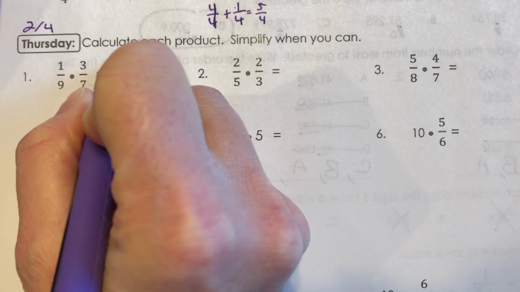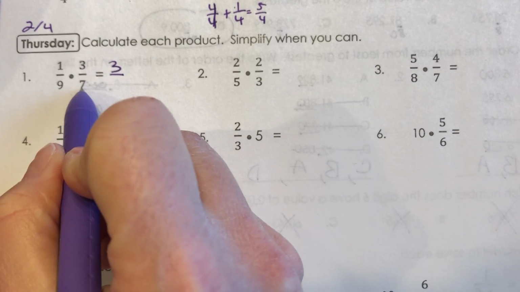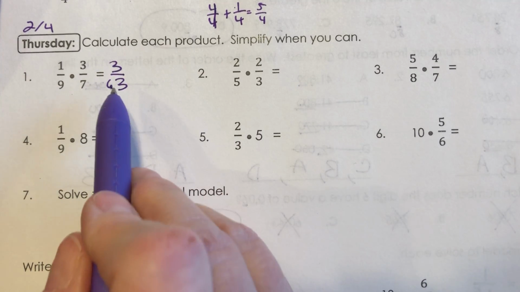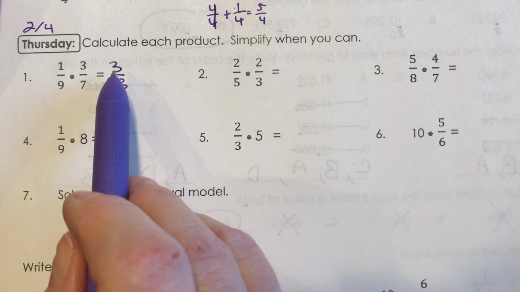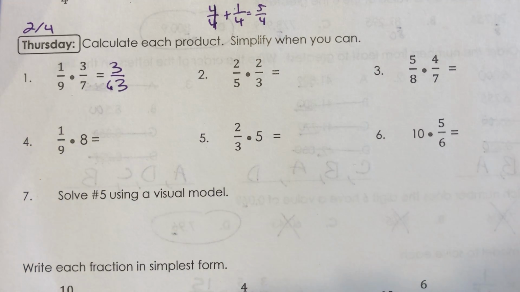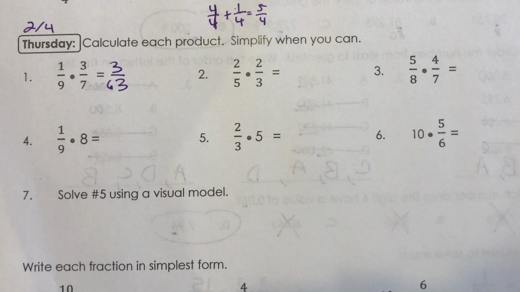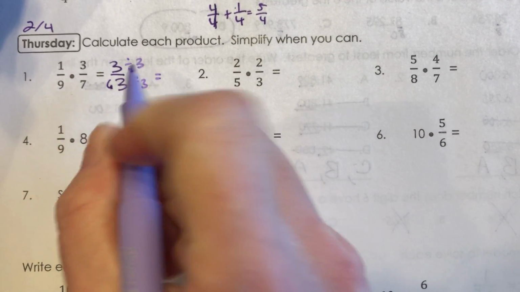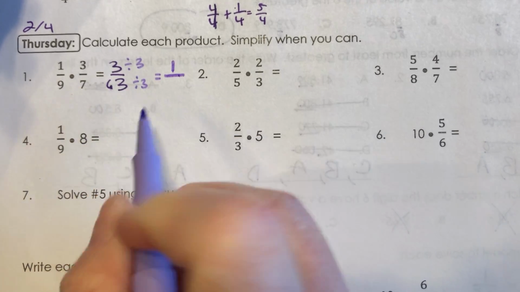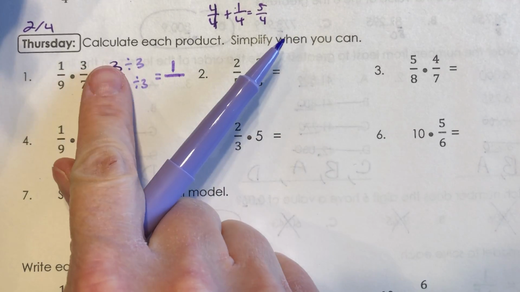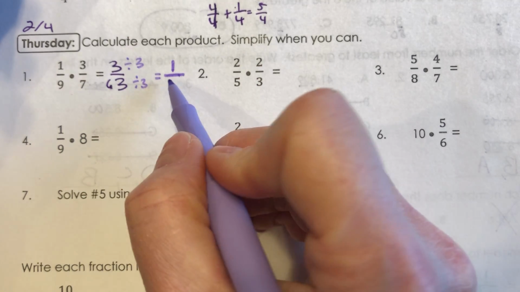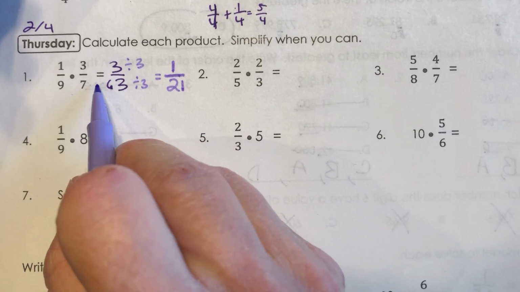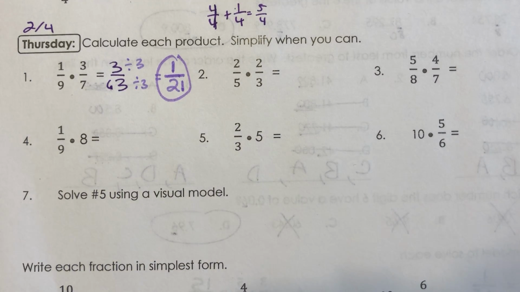So 1 times 3 is 3, and 9 times 7 is 63. Now when I look at 3 and 63, I know that there is a number that can go into both of those, and that number would be 3. So I'm going to divide them both by 3, and 3 goes into 3 once. 3 goes into 63, so I'm going to take this one digit at a time. 3 goes into 6 twice. 3 goes into 3 once. So 1 over 21 is what you should have for simplest form.